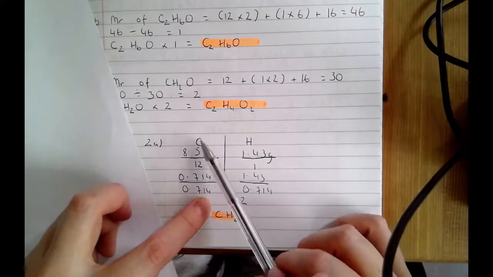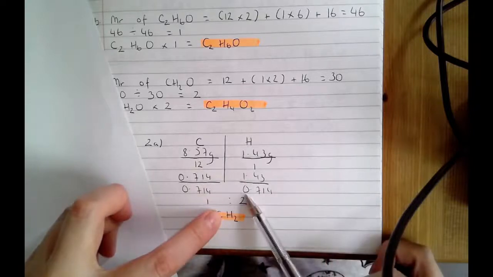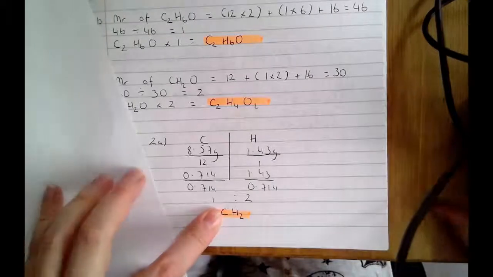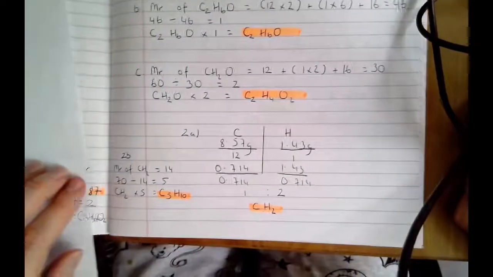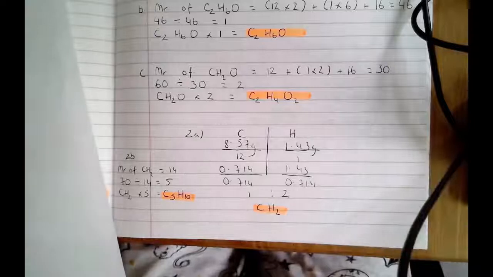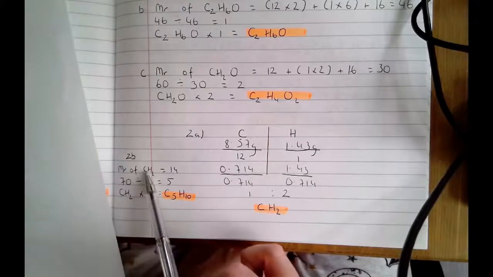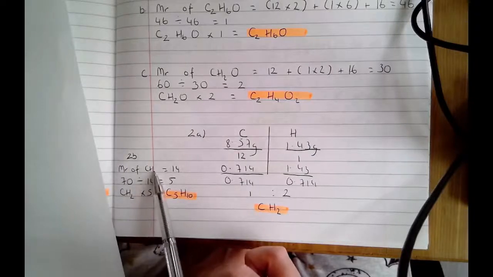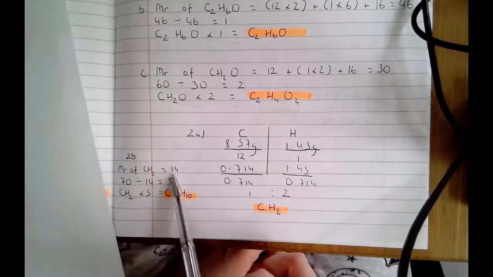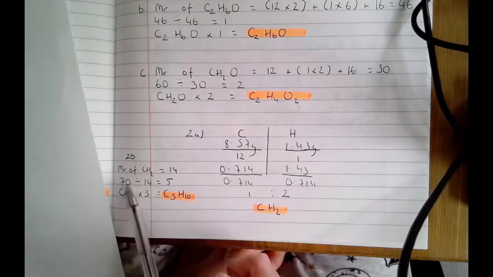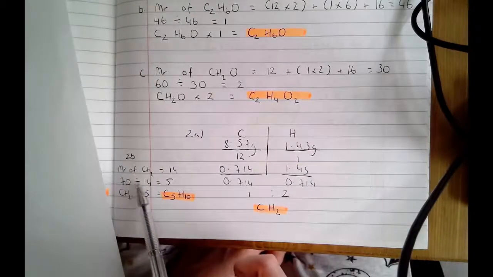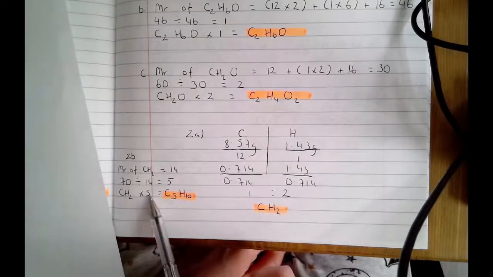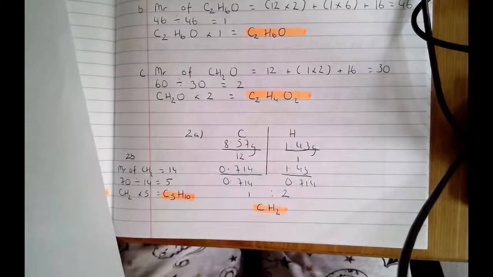The 1 corresponds to the carbon, so that's 1C. The 2 corresponds to the hydrogen, so that's H2. CH2 is my empirical formula. Now that I know my empirical formula, I can complete 2B. So I start by getting the formula mass of my empirical formula. Carbon has a mass of 12, there are 2 hydrogens, each with a mass of 1, so you end up with a formula mass of 14. The number from the question is 70, so 70 divided by 14 is 5. And then I take my empirical formula, I multiply it by 5, and I get C5H10.